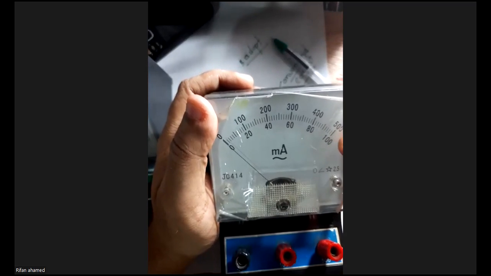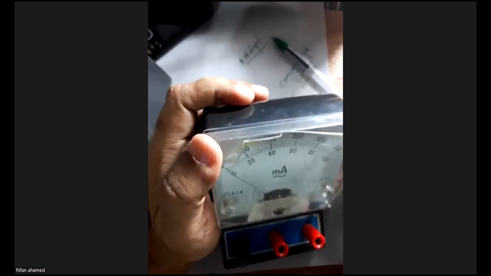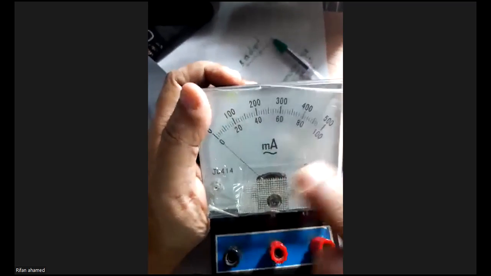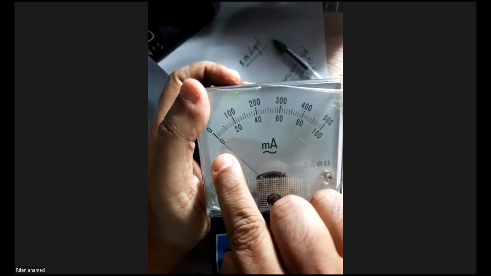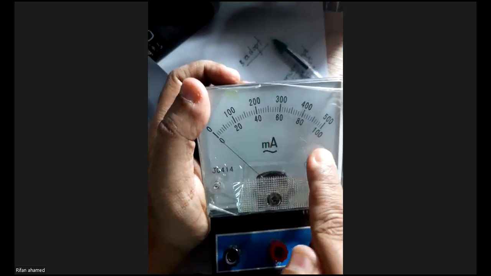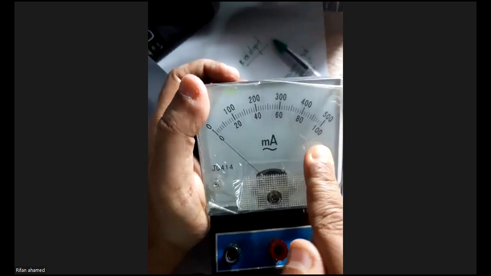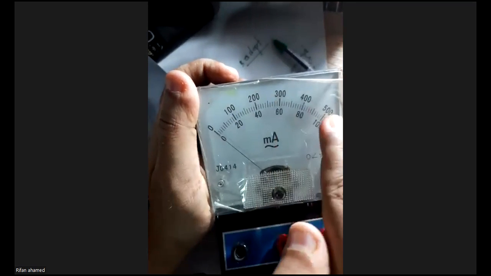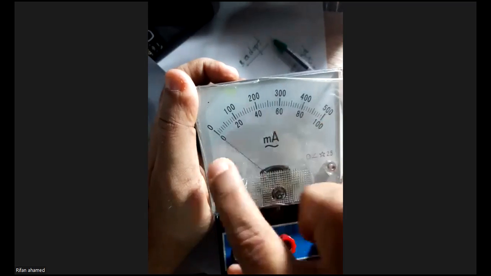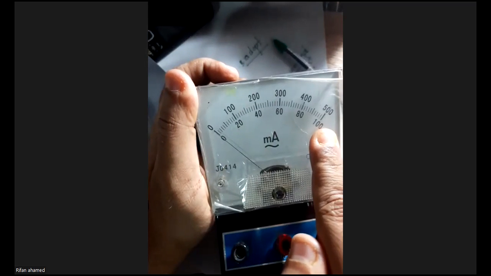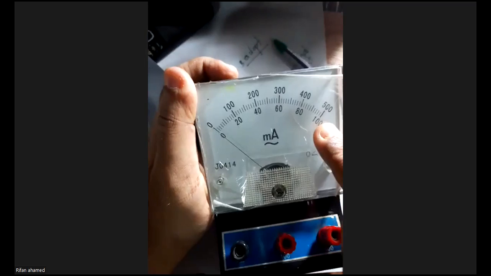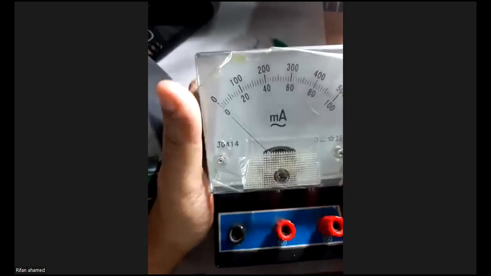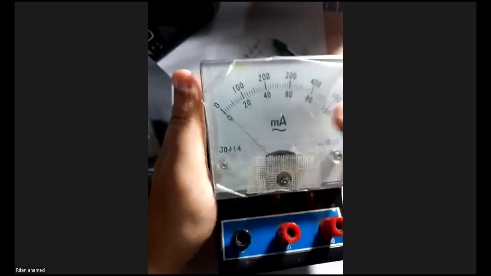So you can measure 0 to 100 milliamperes, and 0 to 500 milliamperes. Both you can measure using it. Understood?